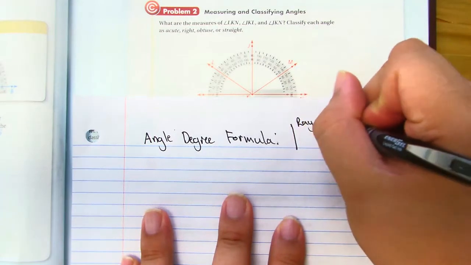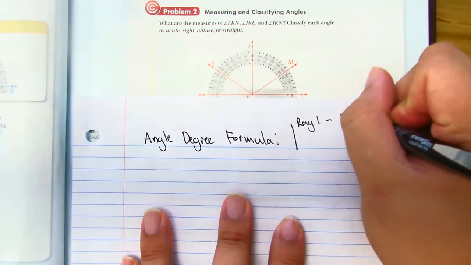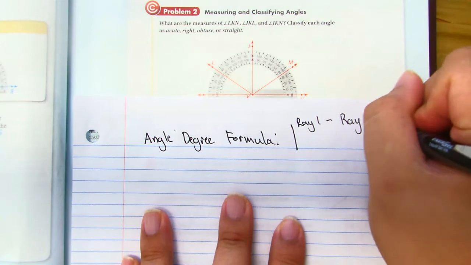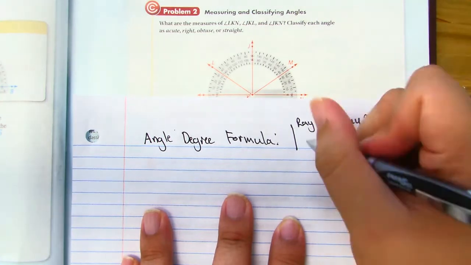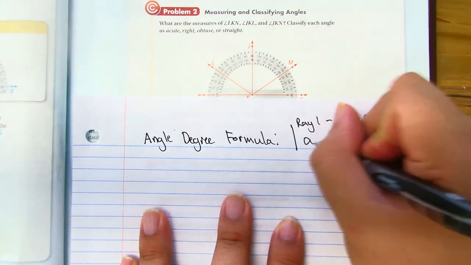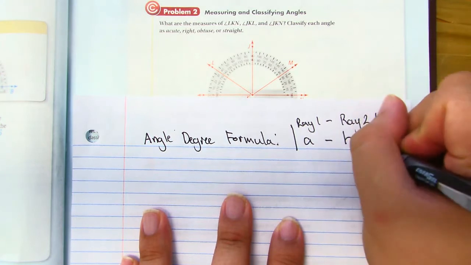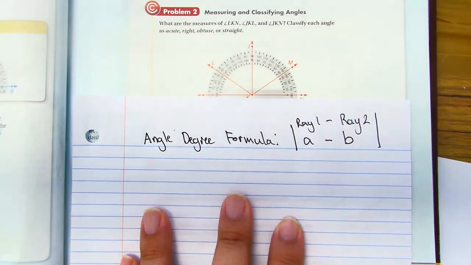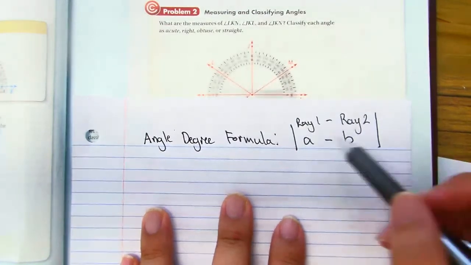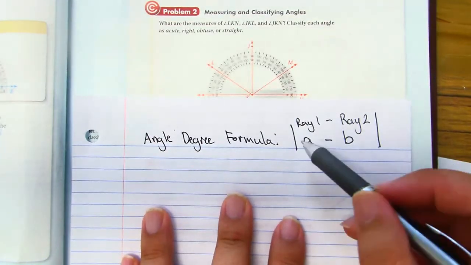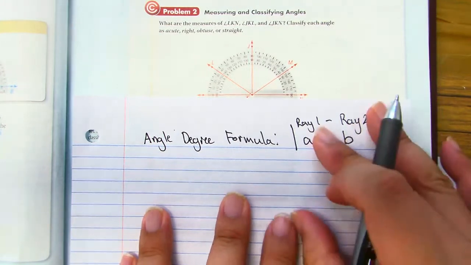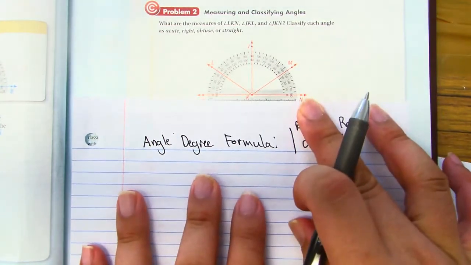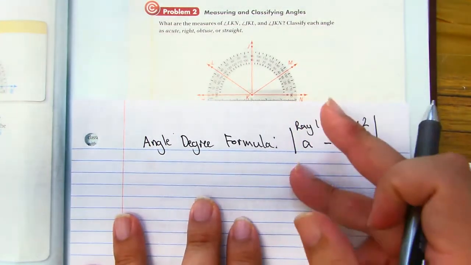ray 1 minus ray 2, absolute value. Another way to translate this is A minus B. So it's kind of similar to what we did already, A minus B. We're going to subtract the second from the first, and whatever the result is, we turn it into a positive number. This is easier because you don't have to work with integers. You can just subtract right away and get your answer.